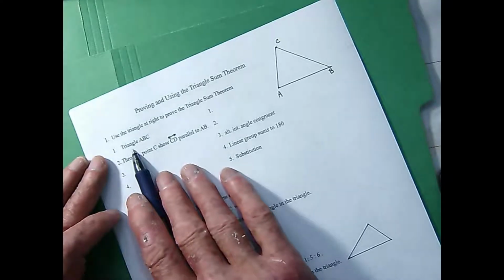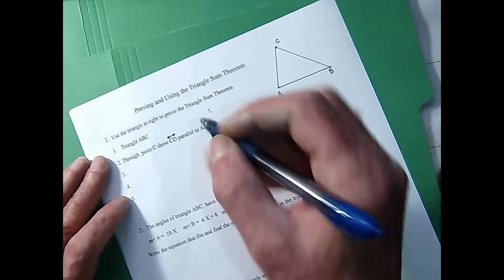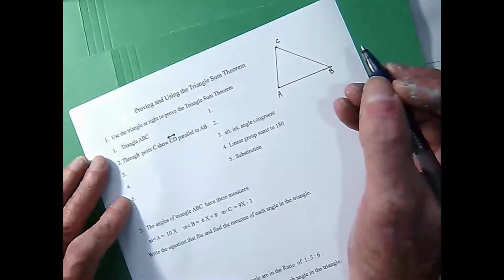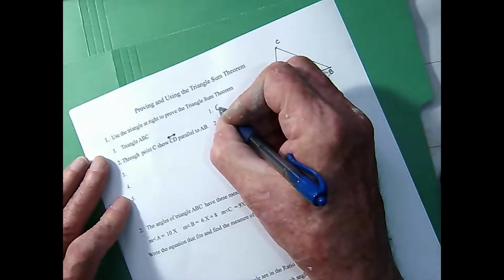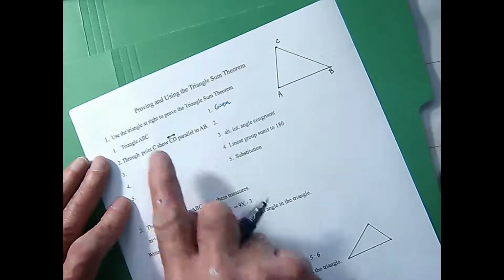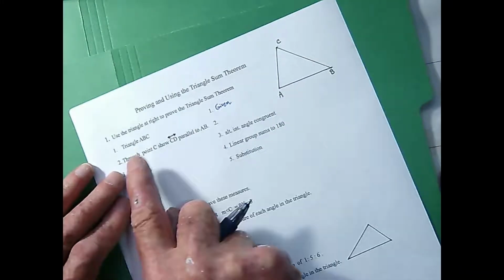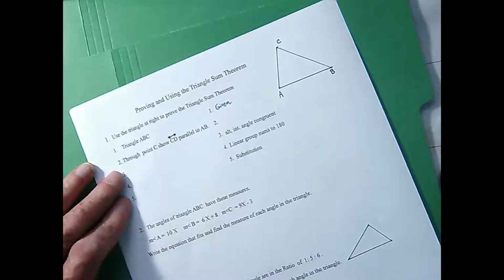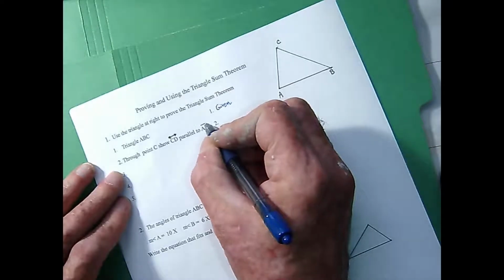We're given triangle ABC, just given this triangle. And the first step in most every proof we'll ever do will always be given. So it's reasonable to write that term right there. This triangle is given. And then it tells me, through point C, show CD parallel to AB. I might show that segment AB. And that's an easy thing to do.